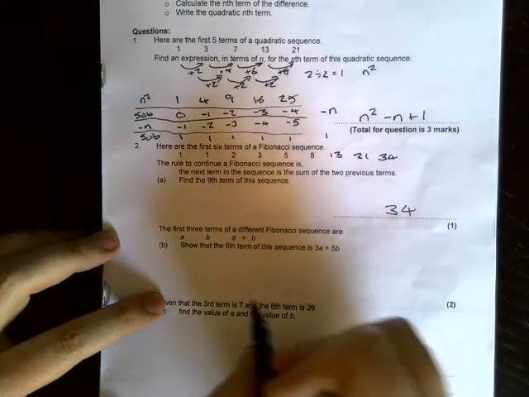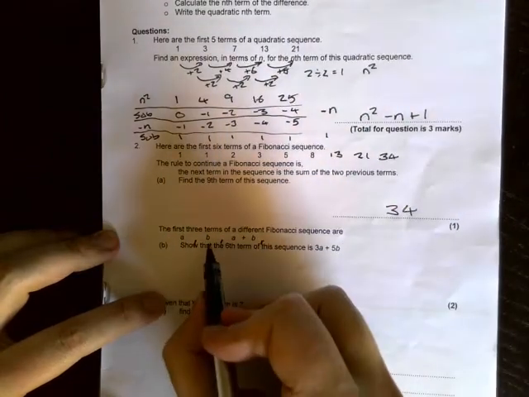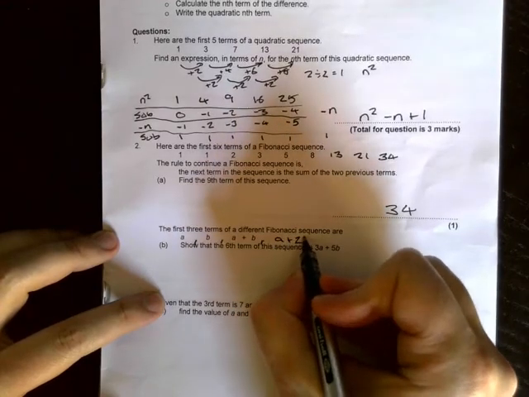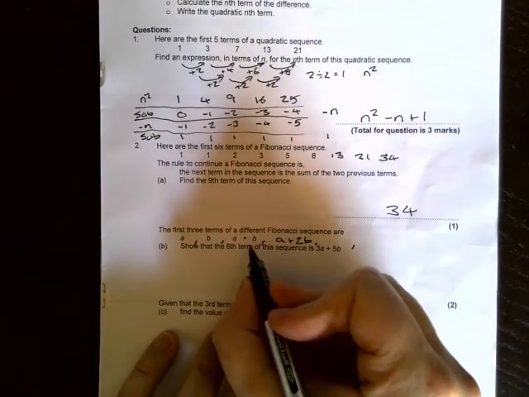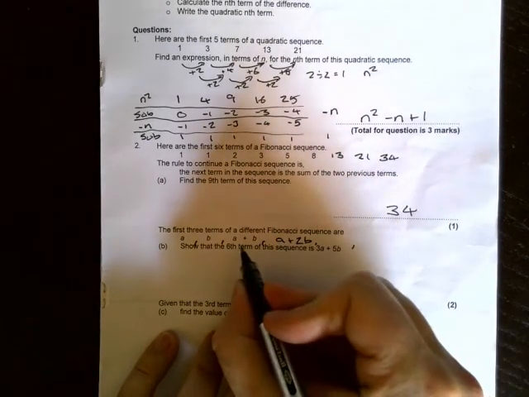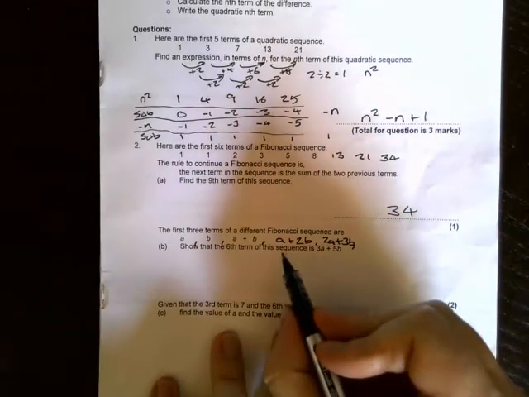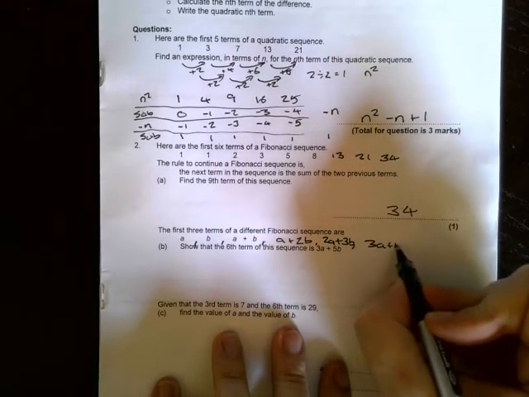The first 3 terms of a different Fibonacci sequence are A, B, A plus B. Show that the 6th term of the sequence is 3A plus 5B. Well, the next term is going to be B plus A plus B, so that's A plus 2B. That's the 4th term. The 5th term is going to be A plus B plus A plus 2B, which is 2A plus 3B. And then the next term is going to be A plus 2B plus 2A plus 3B, which is 3A plus 5B.